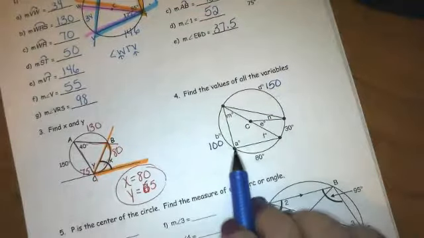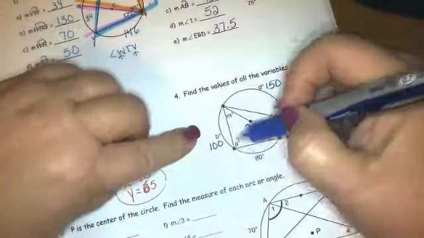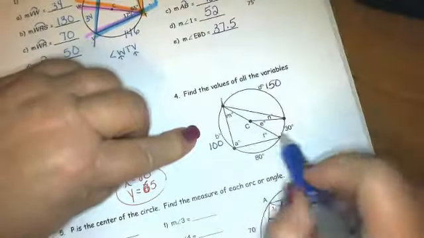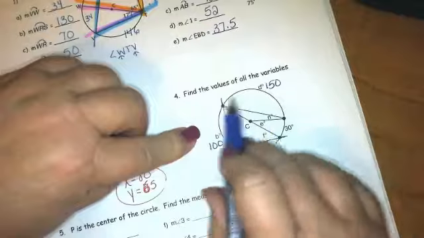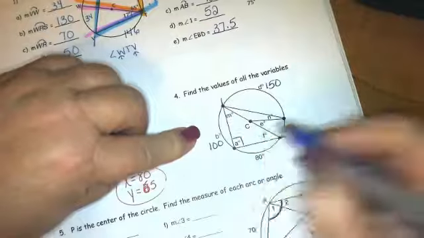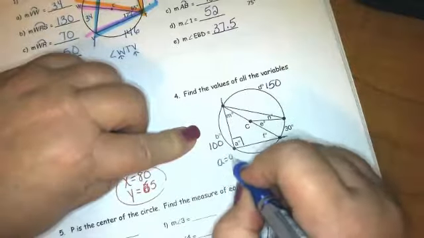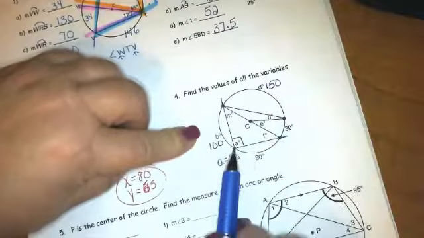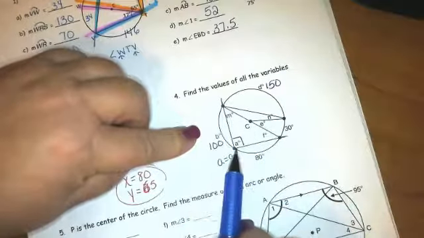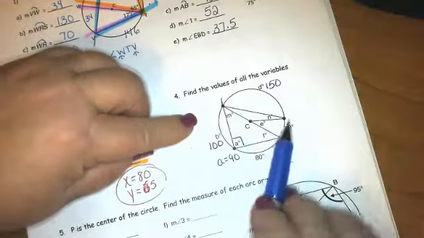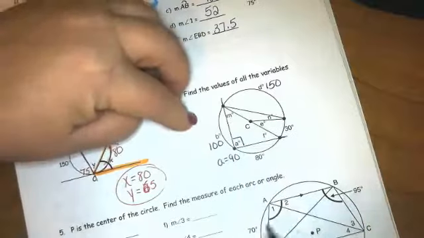If I start with A, notice A goes right here and to here, and the arc that it cuts off altogether is 180. That makes A 90 degrees. Remember the rule that said if the hypotenuse was a diameter, then this must have been 90 because it cuts off a semicircle.